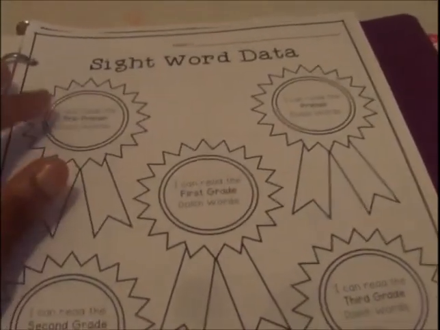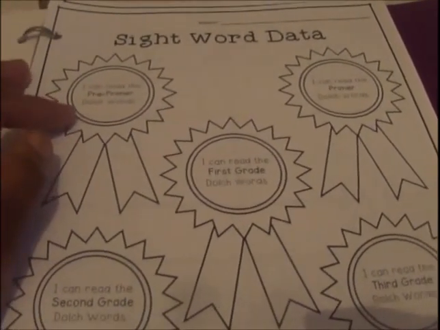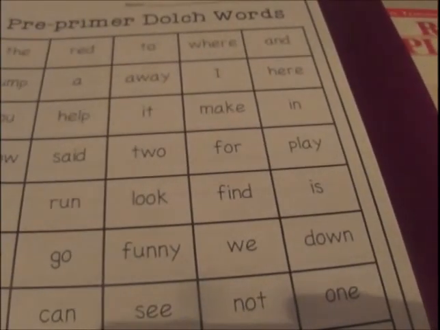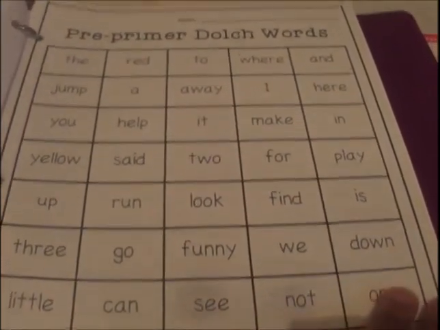And so you have your sight words. You can color these in or let them color in. Once they hit that, I can read the pre-primer Dolch words, the primer, first grade, second grade, third grade. And then you have your sight words record sheet. And then I have a list of the pre-primers in here. Put the date down, their score, primer, first grade, second, and then third grade.